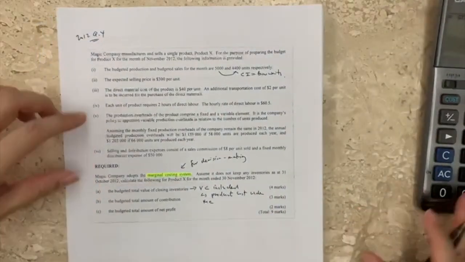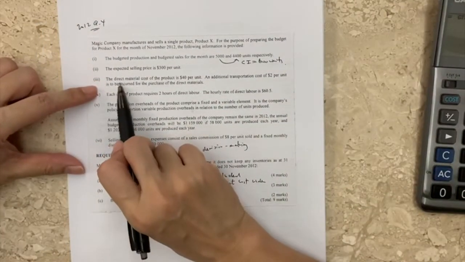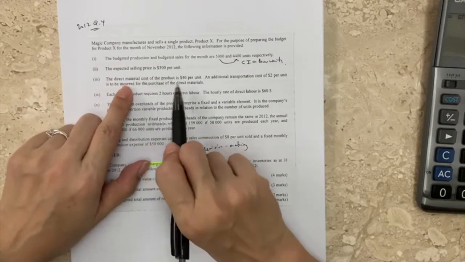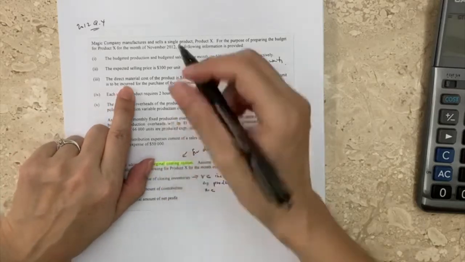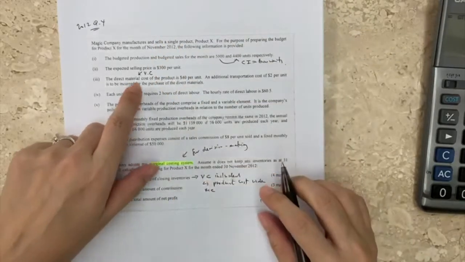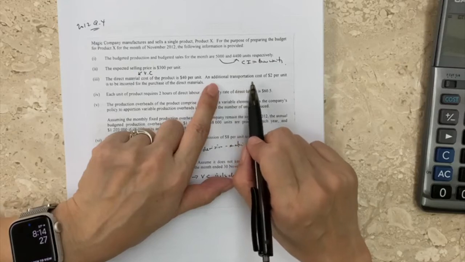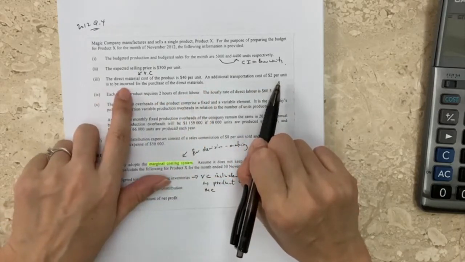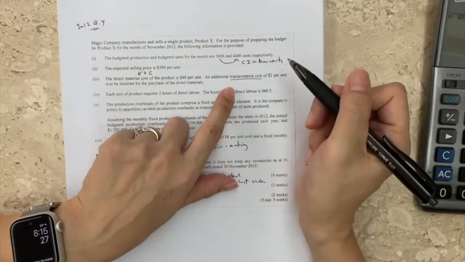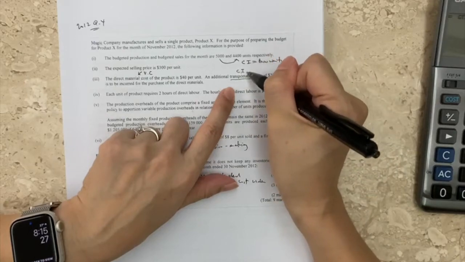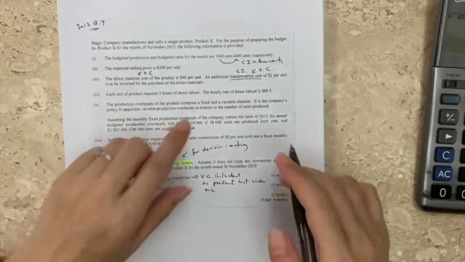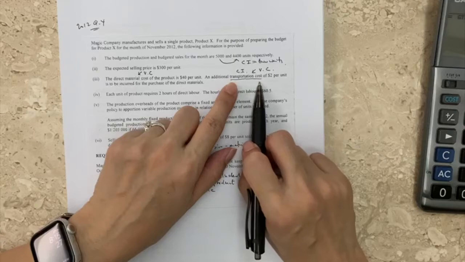Next, this is the selling price, and for number 3 here we have direct material costs of $40 per unit. Remember, identifying the cost behavior is very important. What is the cost behavior for direct material? It is a kind of variable cost. And then we also have an additional transportation cost of $2 per unit to be incurred for the purchases of direct material. This is the same as carriage inwards on purchases. Of course, this is also a variable cost, because the more we purchase, the more transportation costs we have to pay.